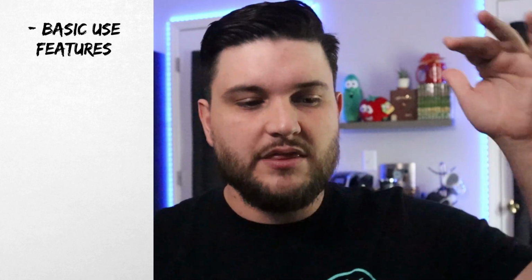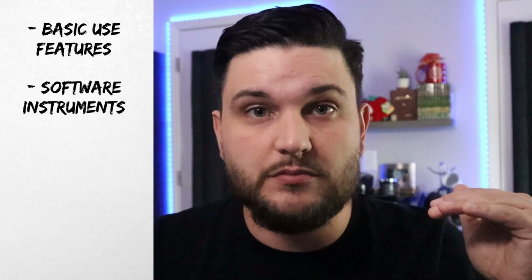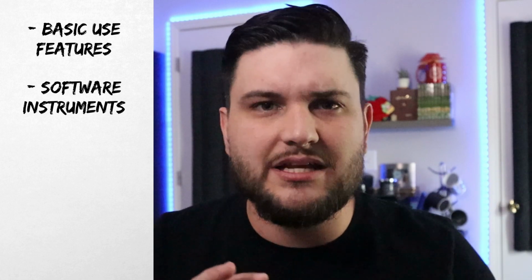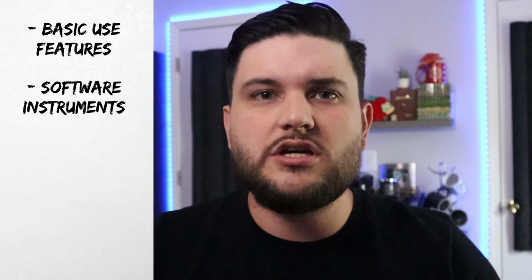So the first section we're gonna talk about in each of these is the basic use features, and then we're gonna talk about the software instruments that come with each of these, and I'm gonna highlight some of my favorites there. We're gonna talk about the audio effects that come in each of these, and we're gonna talk about the MIDI effects, and I'll touch on what sample packs come with each of these in very general terms.